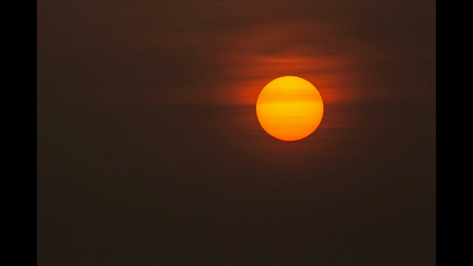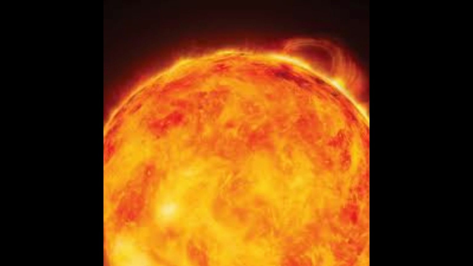Okay, we know the Sun is nearest to the Earth, and the Sun is a star that holds 12 lakh Earths within it. Our Sun can hold how many Earths? 12 lakh Earths. Earth cannot hold the Sun, but the Sun can hold 12 lakh Earths.